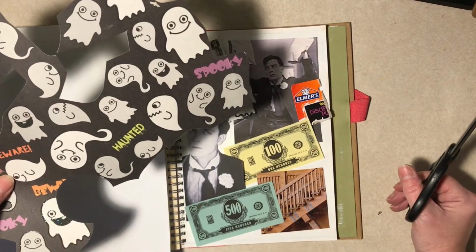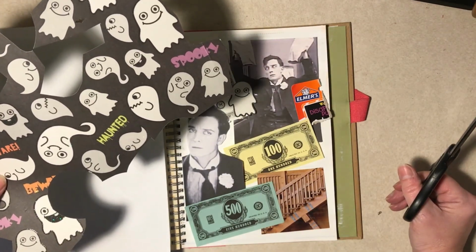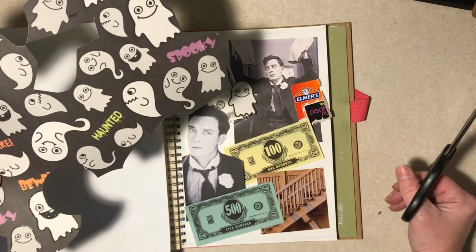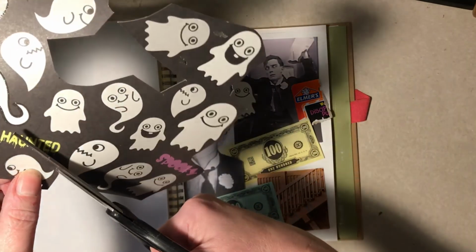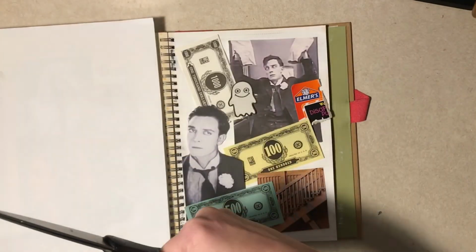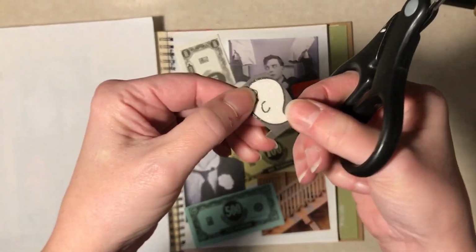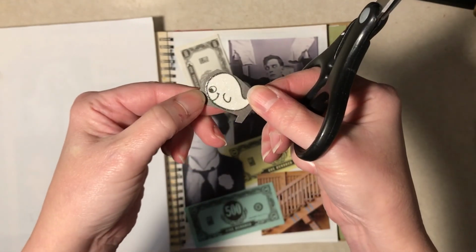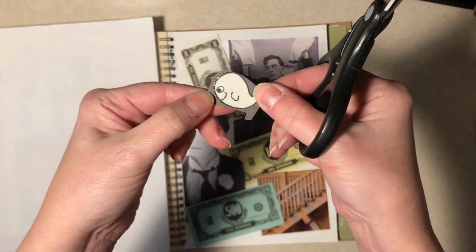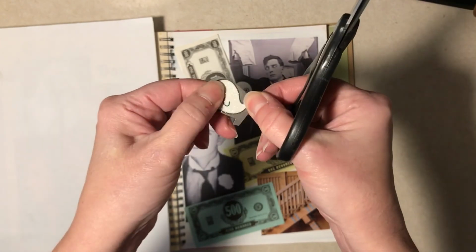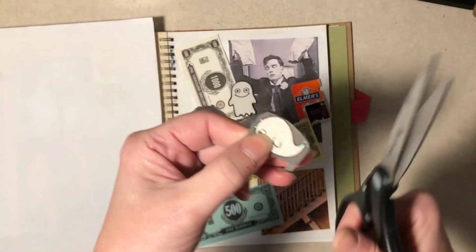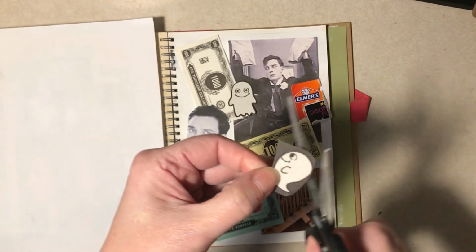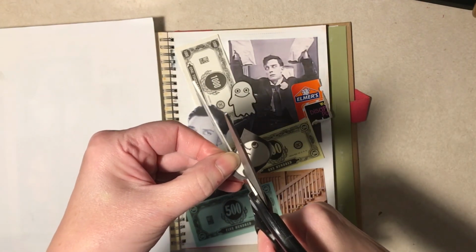I don't want to repeat my ghosts, so maybe a sideways one. This is kind of neat. Once in a while you hit on a scrapbook paper that is glittered, if you can tell, but it's sort of sealed or something. It does not come off at all. It's coated. Now that I can live with. Glitter that comes off, no.